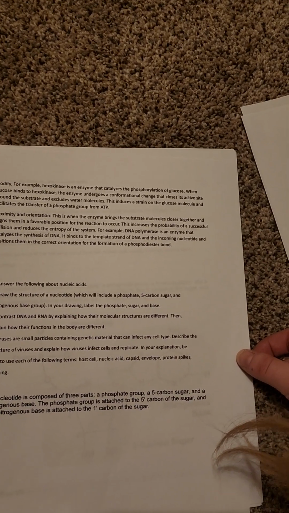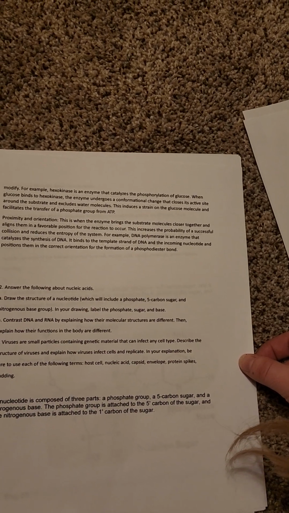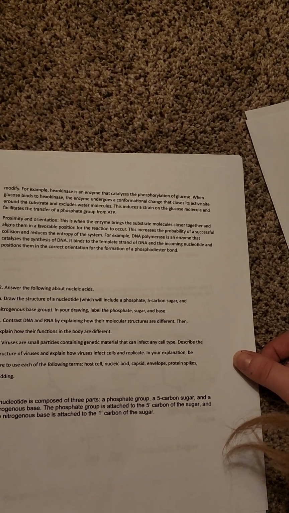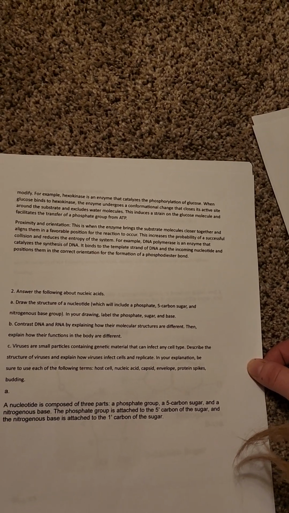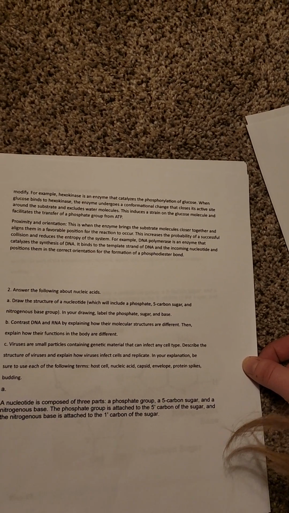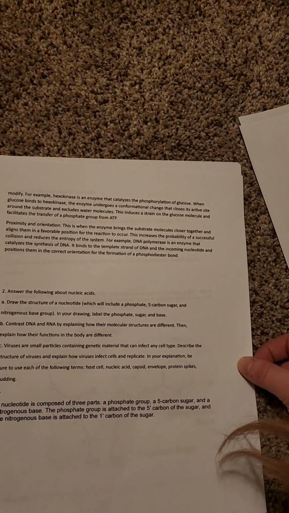For example, DNA polymerase is an enzyme that catalyzes the synthesis of DNA. It binds the template strand of DNA and the incoming nucleotide and positions them in the correct orientation for the formation of the phosphodiester bond.